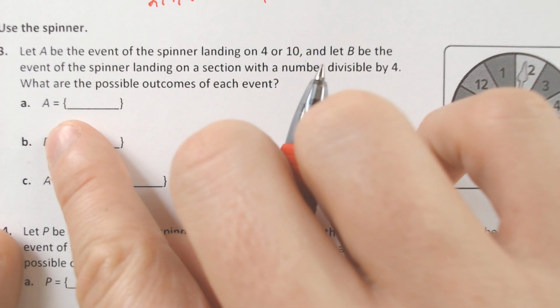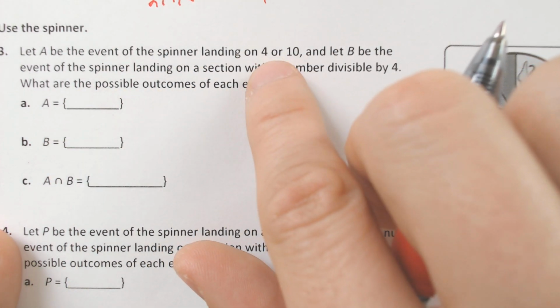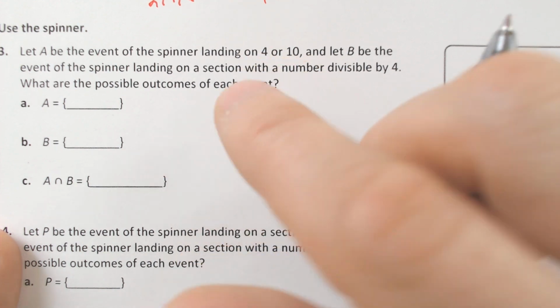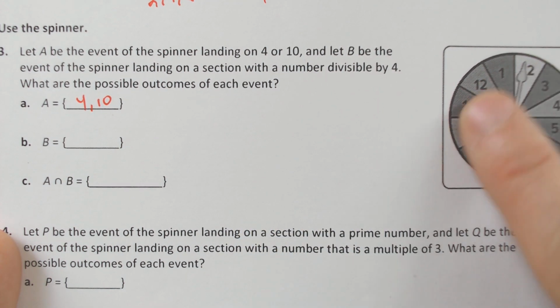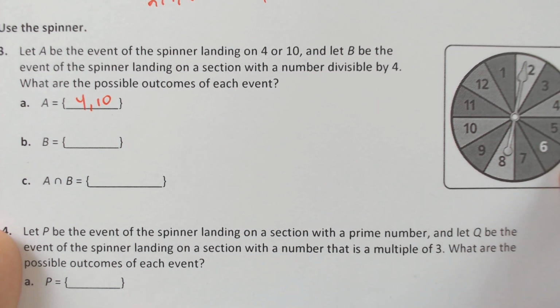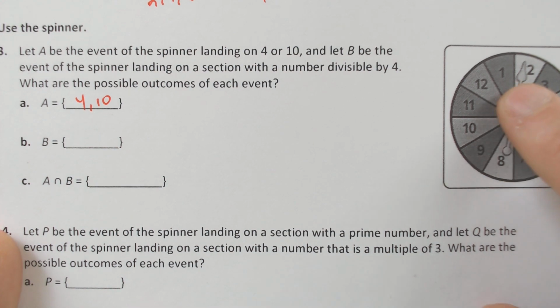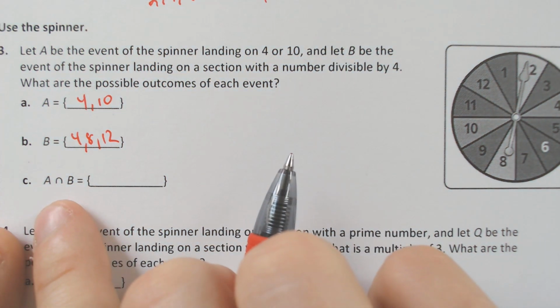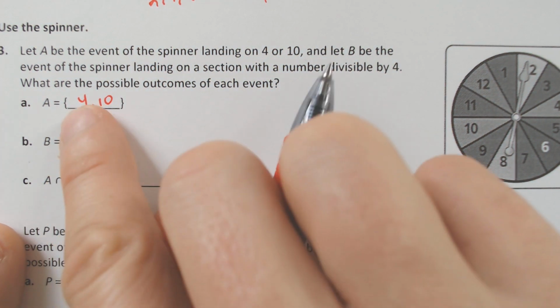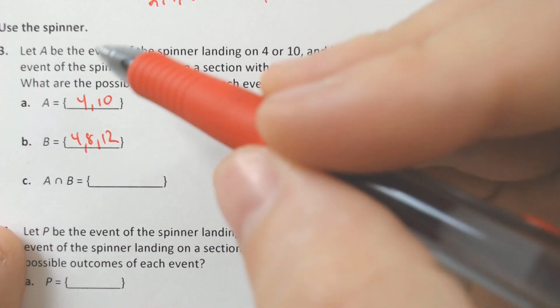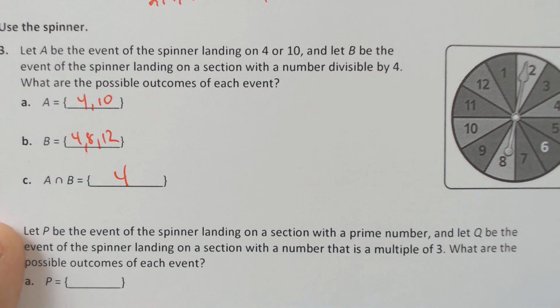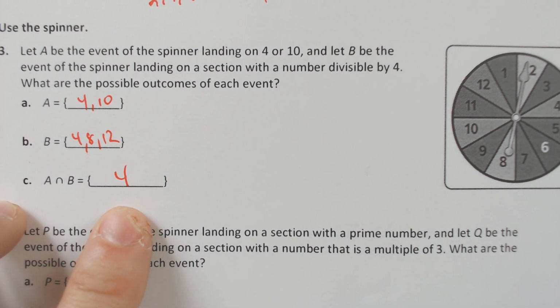So A is landing on a 4 or a 10, so we can write that there, 4 and 10. B is if it is divisible by 4. So if we look at all these numbers, things that are divisible by 4 would be 4, 8, and 12. And A and B would be when they both happen, and that happens at 4 only. So we would have the number 4 there.